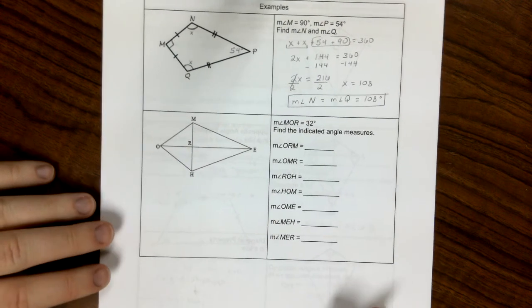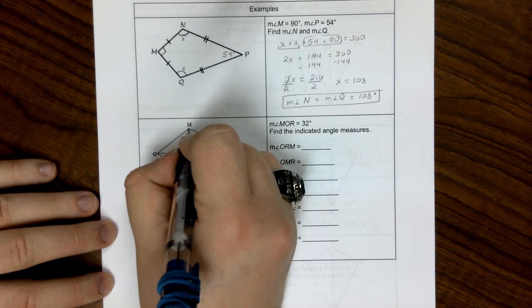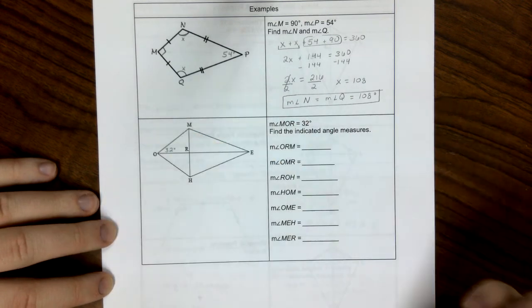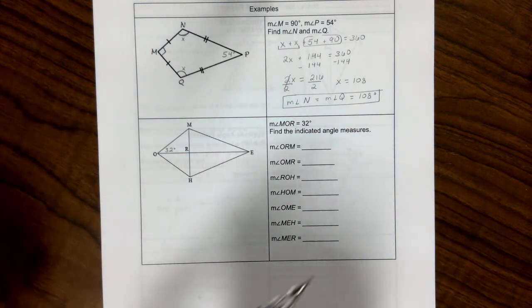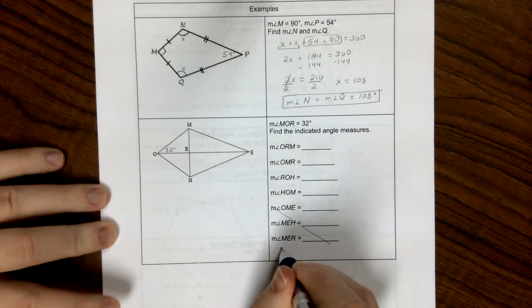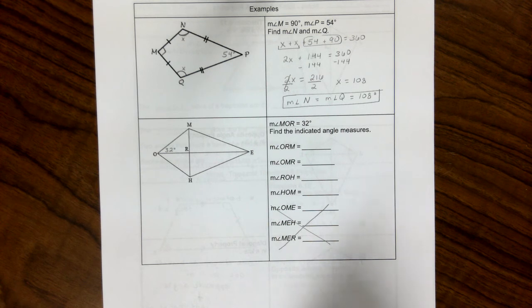Okay, so last one, the measure of angle MOR is 32 degrees. They want us to find all these other measurements. And I'll go ahead and tell you, these last 3 we actually can't do. I did it in my own separate note copy and realized that we don't have enough information to find those. So you can go ahead and mark those out on yours. We can't find those. But the rest we can find.